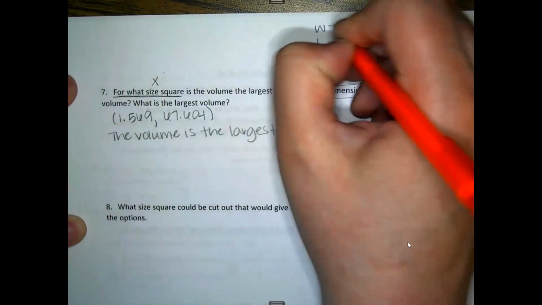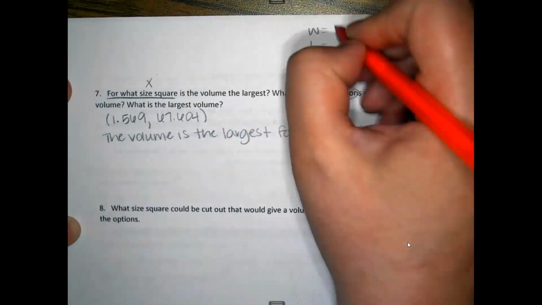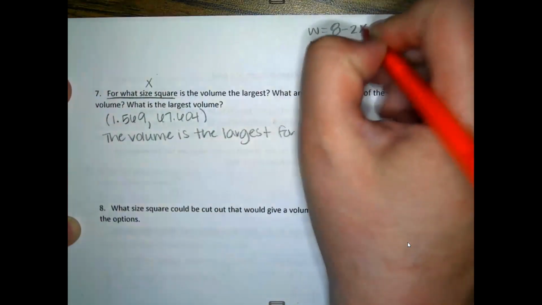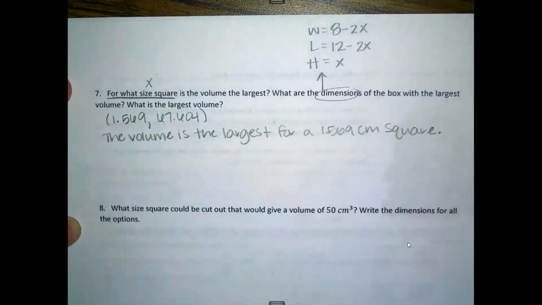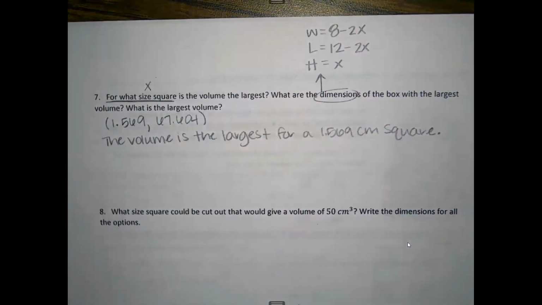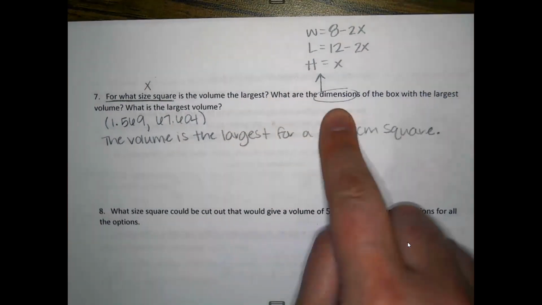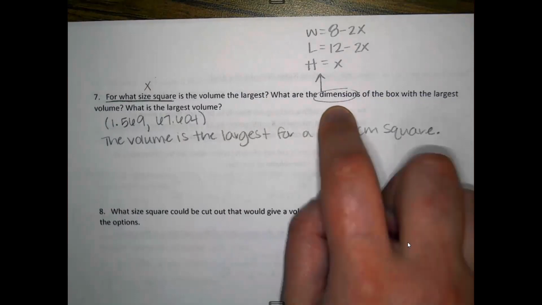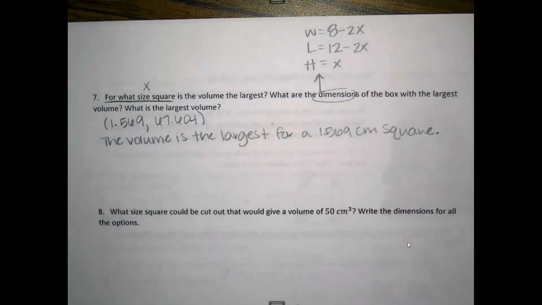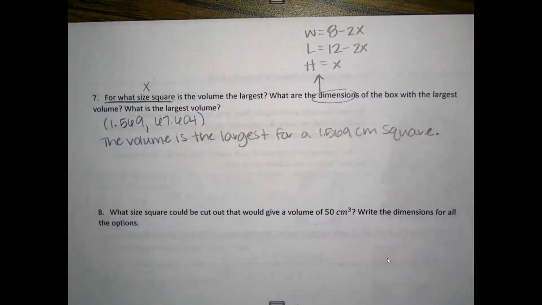So we had formulas for all of these. The width was 8 minus 2x. The length was 12 minus 2x. The height was just x. So we have an x value now, 1.569. And if we want to find the dimensions of the box, what should we do? Yeah, plug it in. Okay. So I'm going to type these into Desmos. 1.569 is the x value.